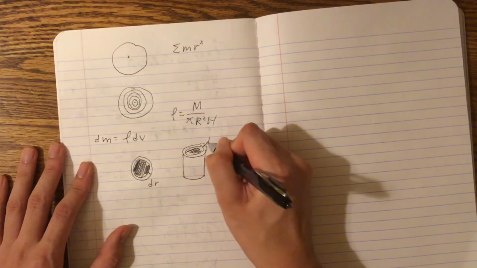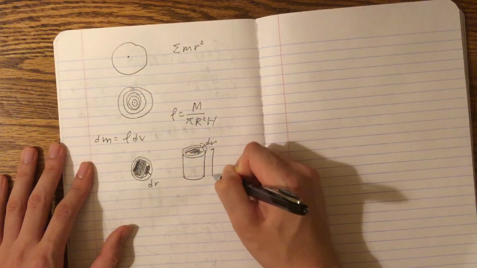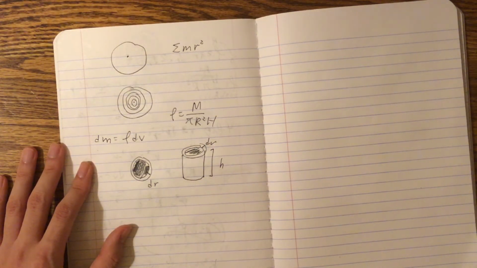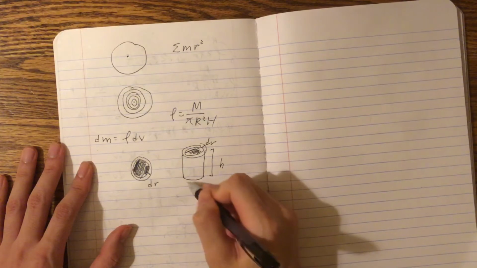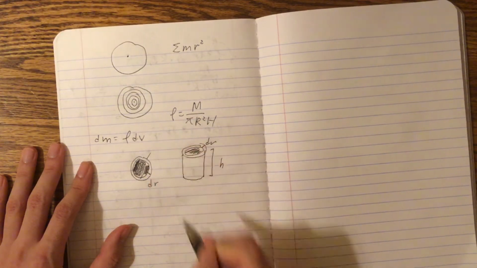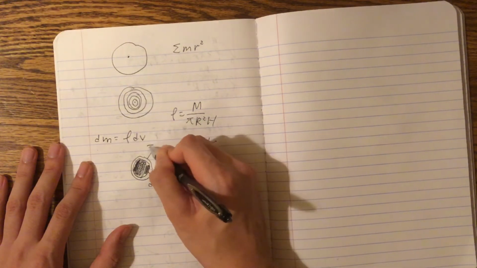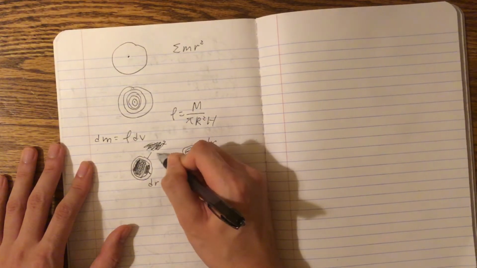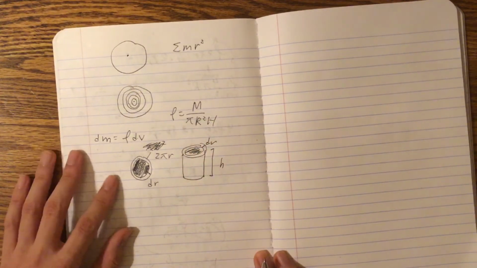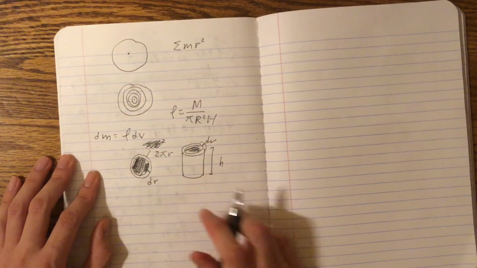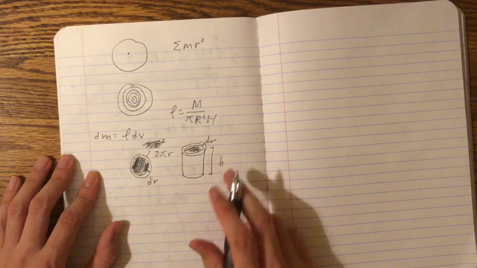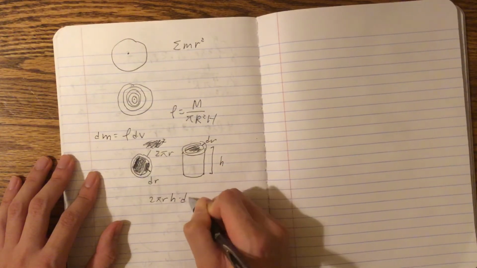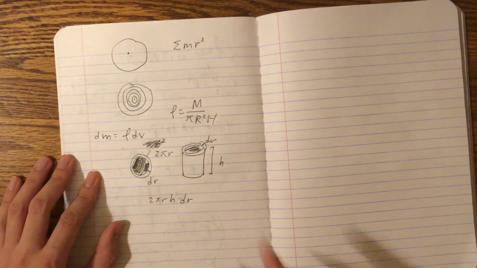So this would be dr, and this would be the height h, and the circumference would be 2 pi r. So the volume of each of these individual hollow cylinders would be 2 pi r times h times dr.